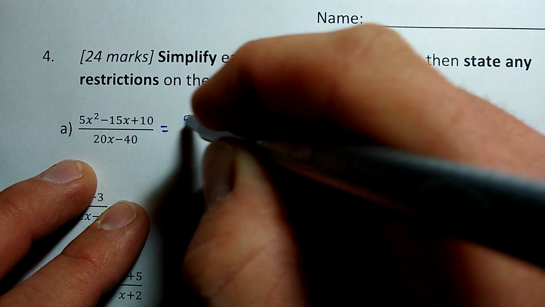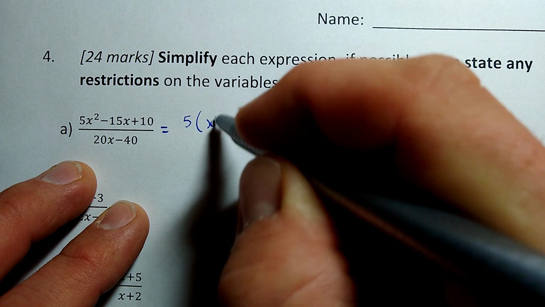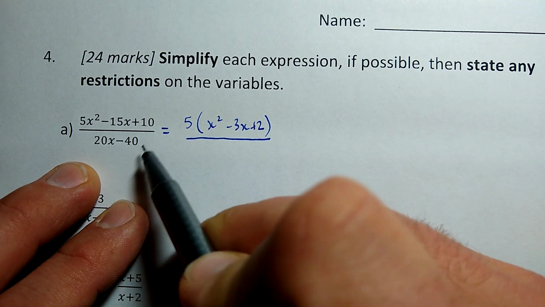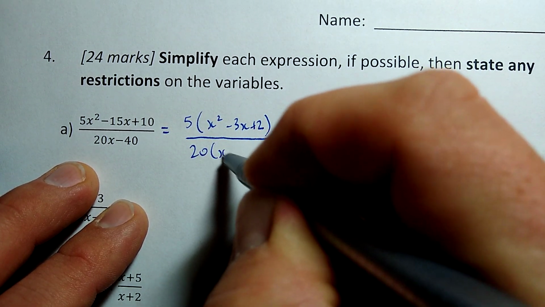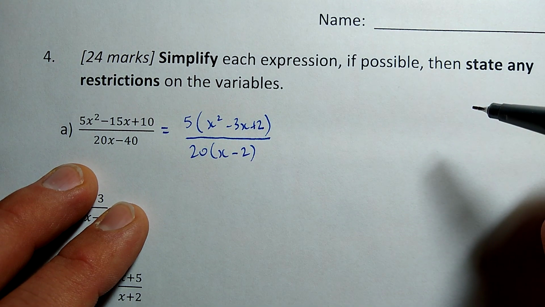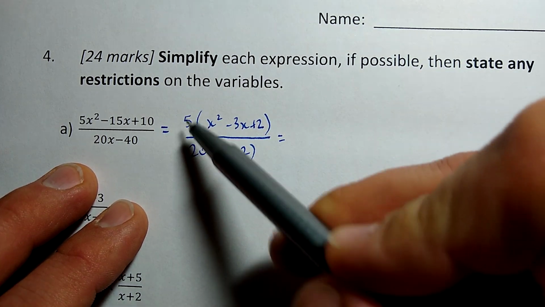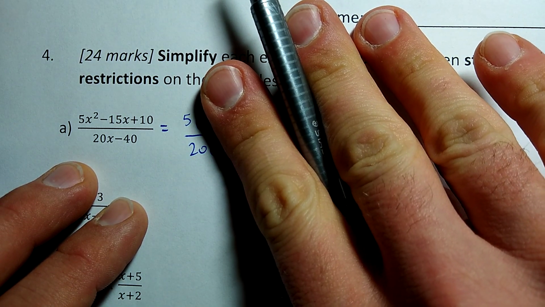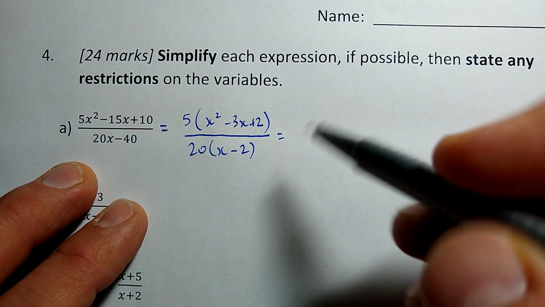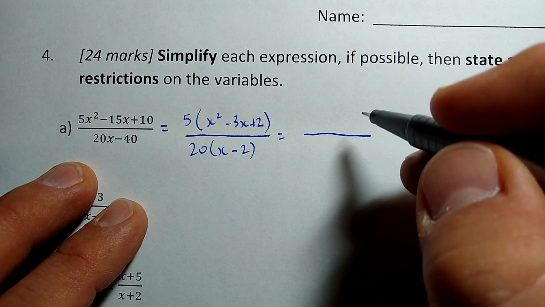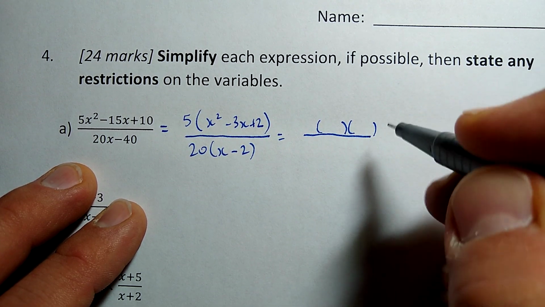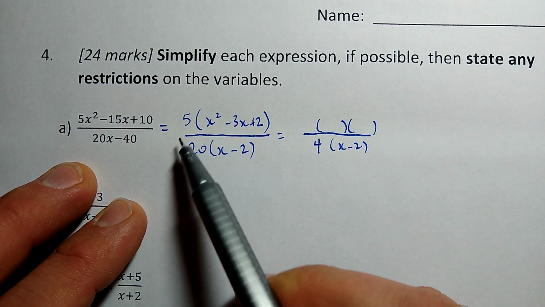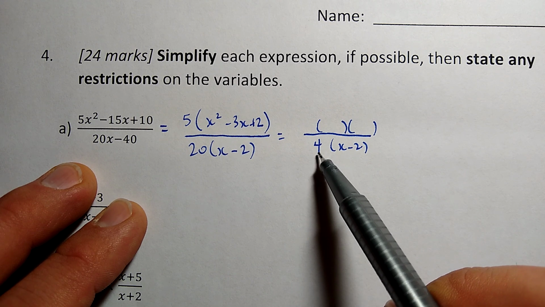So on the top there I can factor out 5, and I'll be left with x squared minus 3x plus 2. In the denominator I can actually factor out 20, that's pretty big. Be left with x minus 2. So there's step 1. Now this 5 and 20 here, if that were just a fraction, if you just saw 5 over 20, you might recognize that that is 1 over 4. So we can actually do that. We'll cancel that in our next step. So I'm going to write down the factorization of the top here, and I'm just going to leave that 4 down at the bottom. So there's the 5 over 20, and there's the 4 that resulted.